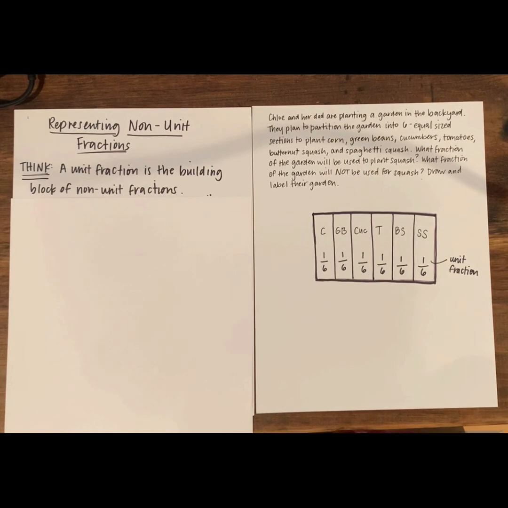What fraction will be used to plant squash? And how do you know? Say your answer out loud. I heard you say that we will use 2/6 for squash. Prove it.